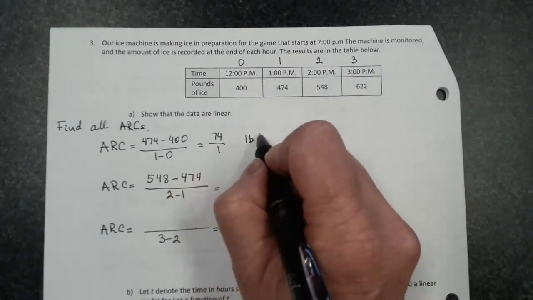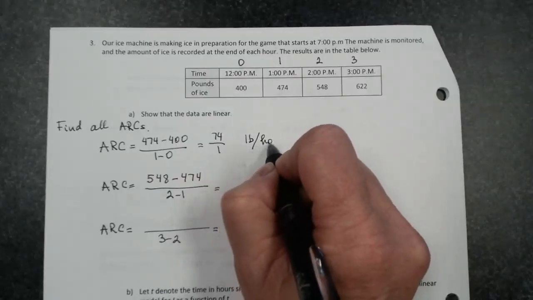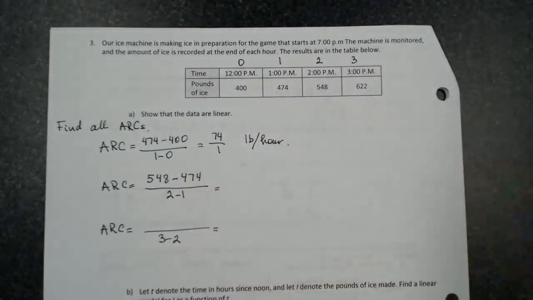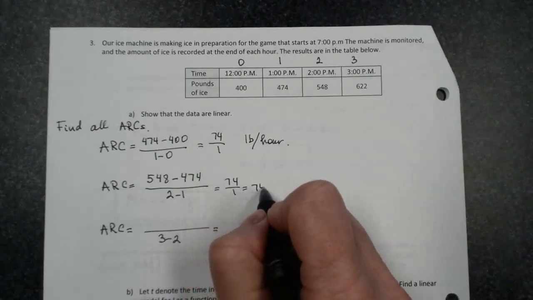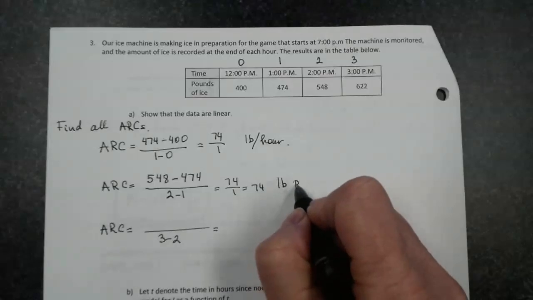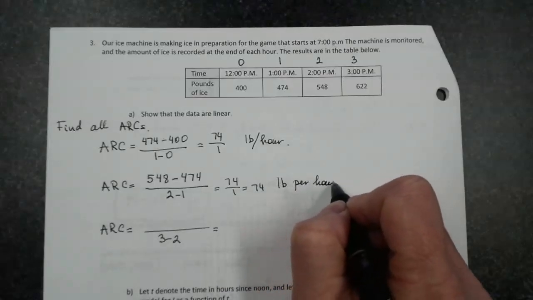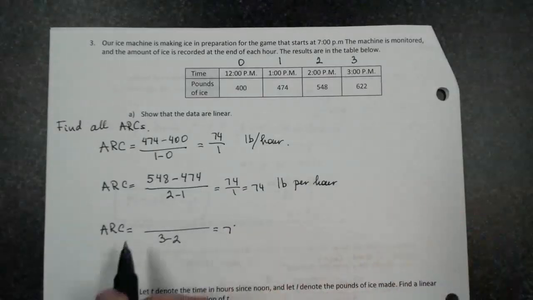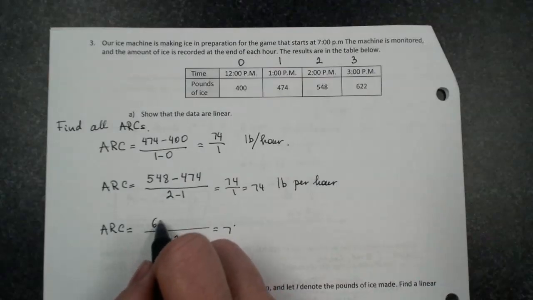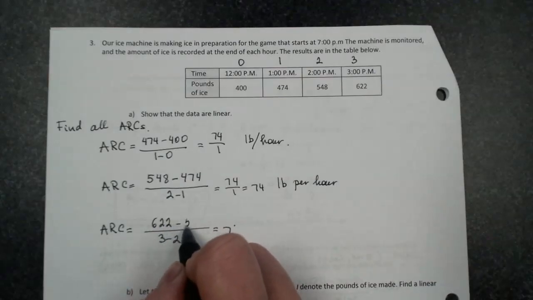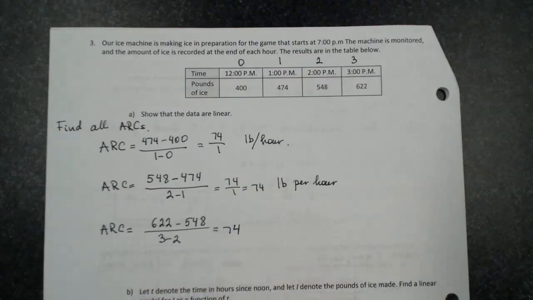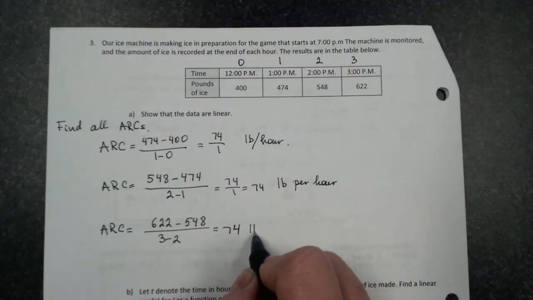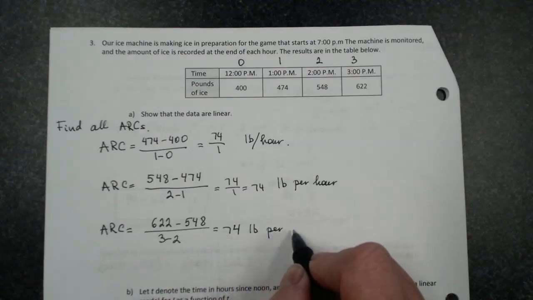Pounds of ice. Pounds per hour. Here it will be again 74 over 1, that is 74 pounds per hour. And here, on top will be 622 minus 548, and you will get the same 74 pounds per hour.